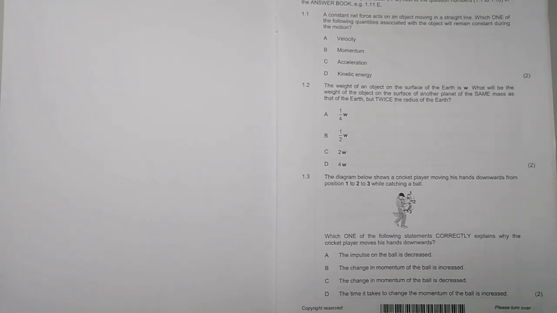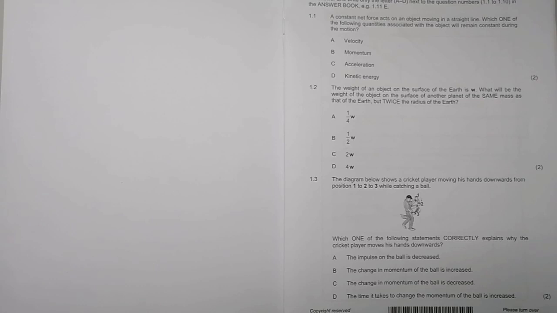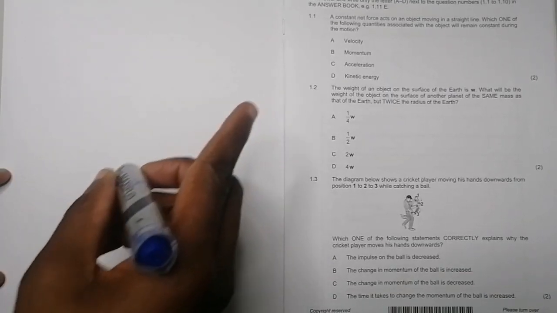And the first question says, we've got a constant net force that acts on a body moving in a straight line. Which one of the following quantities associated with the object will remain constant during the motion? All right, and this reminds us of Newton's second law, doesn't it? Because we know when we've got a constant net force, it means that we've got a constant acceleration as well. So in that case, our correct answer would be C.